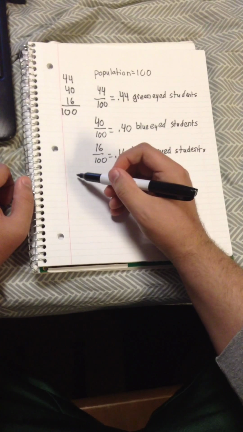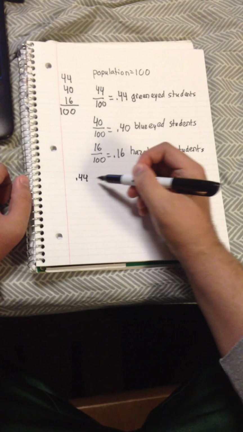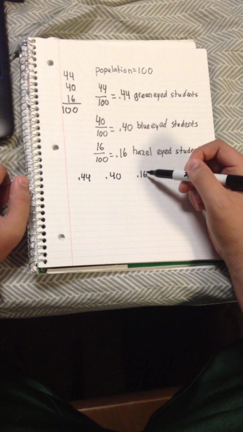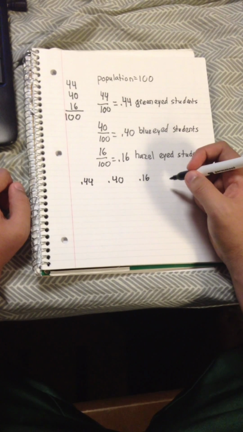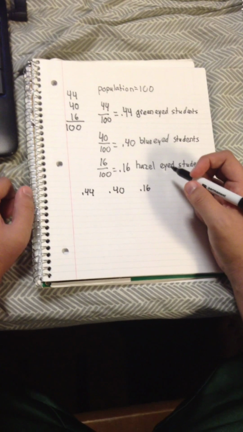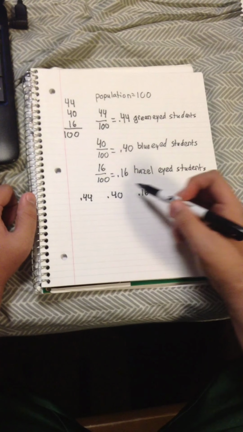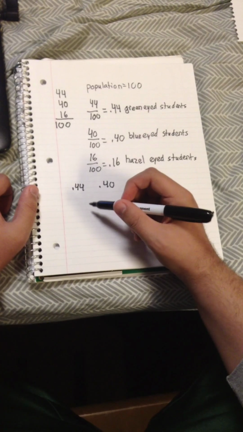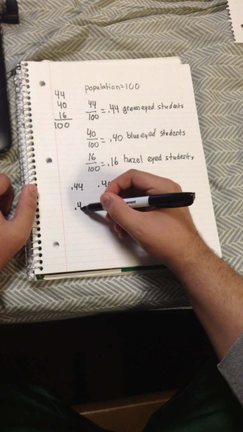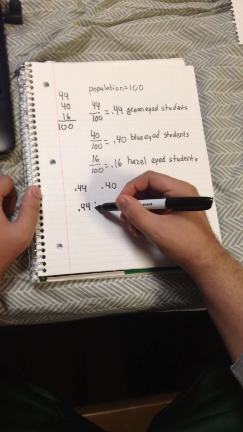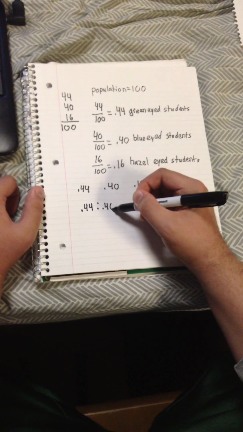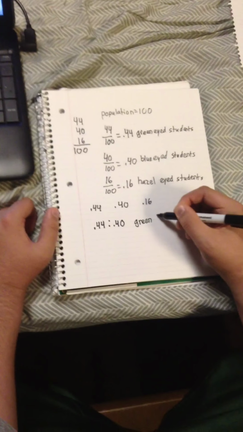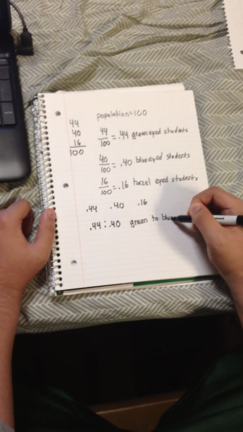So our proportions are 0.44, 0.40, and 0.16. With this, now we want to look at ratios to compare these proportions. So the first thing we'll look at is from green to blue. So 0.44 to 0.40 is our ratio from green to blue using our proportions.